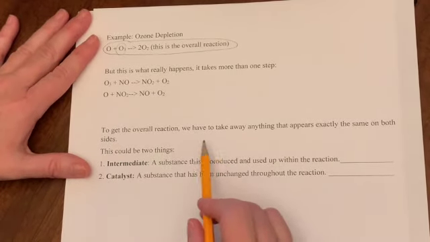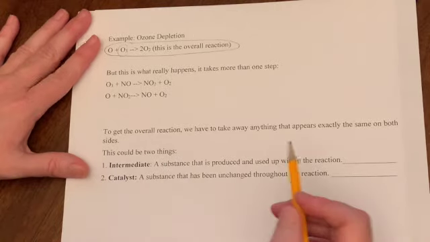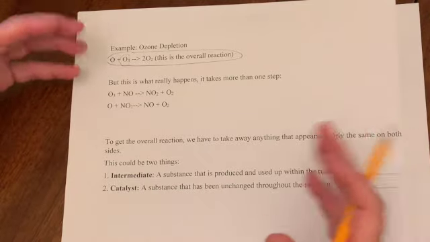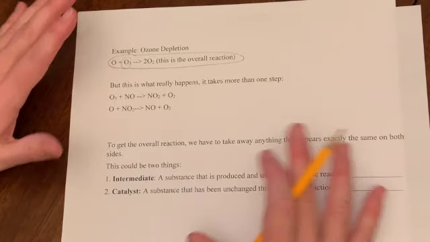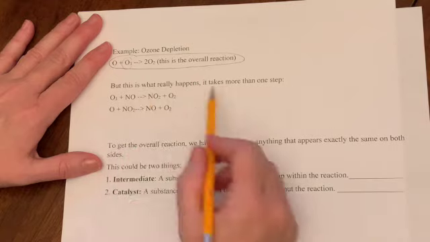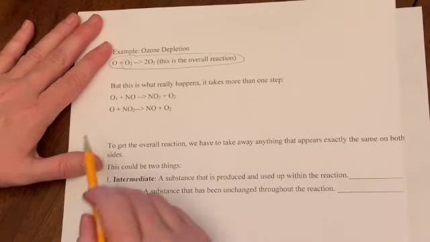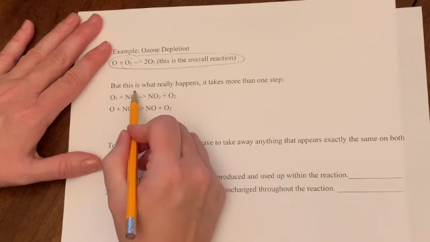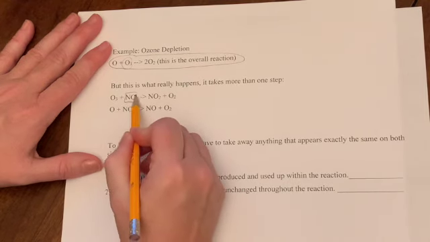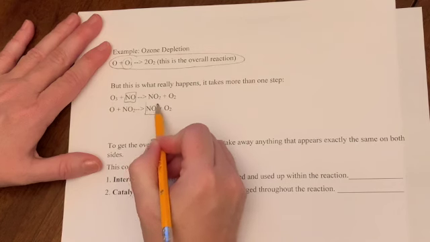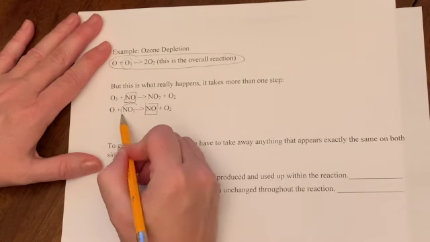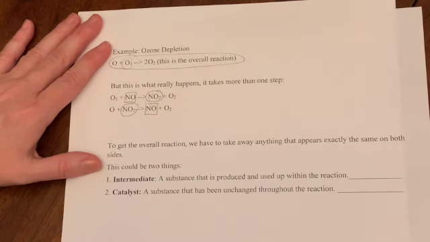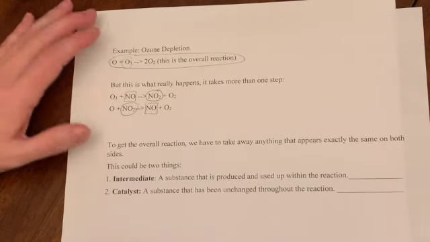To get the overall reaction, we have to take away anything that appears exactly the same on both sides. Kind of like a math problem, kind of like when we were doing those net ionic equations. So let's see what occurs exactly the same on both sides. Well, O3 is on the left, I don't have any O3 on the right. NO is on the left and on the right. And NO2 is on the left and on the right. So those are not going to end up in our overall reaction.